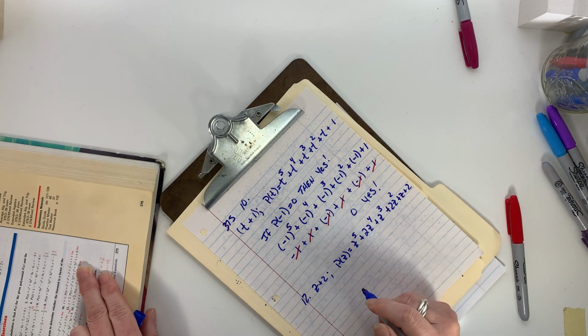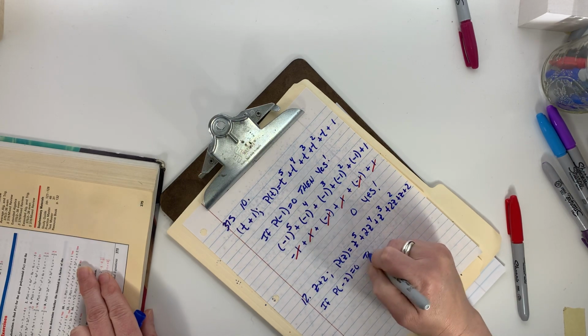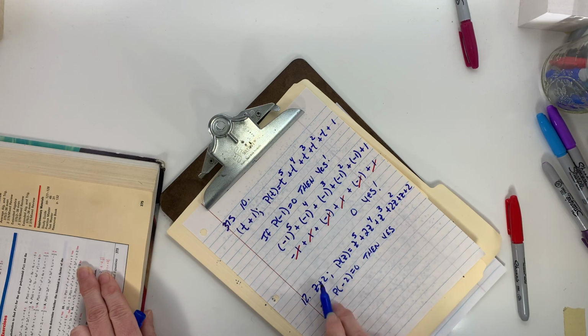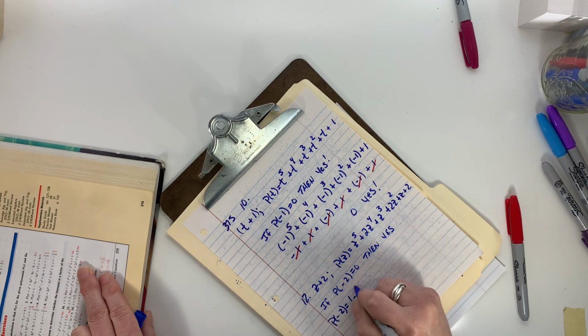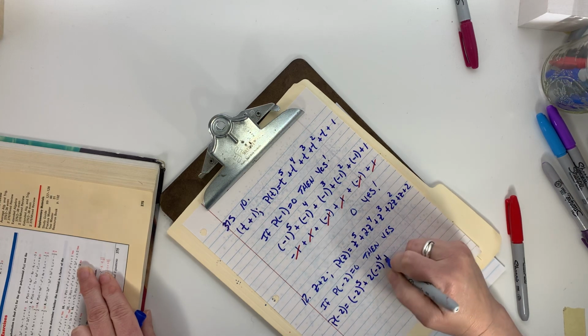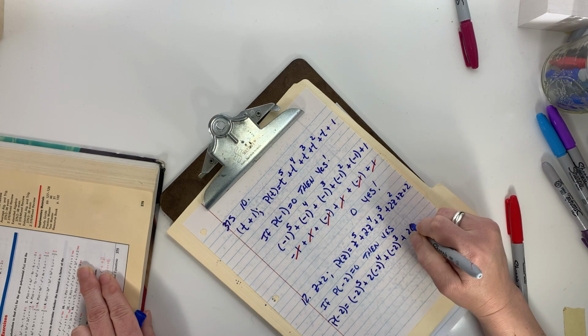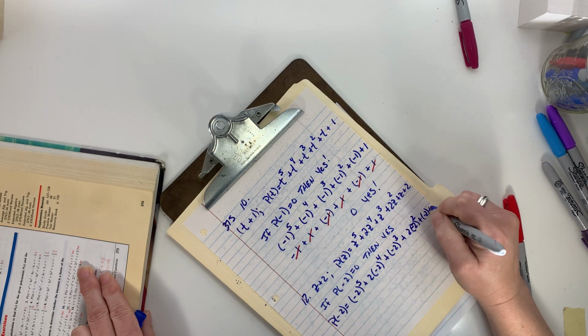Now what we need to do: if P of negative 2 equals 0, then yes. This is opposite, so you have to remember, we'll go over this at the end, but if this is plus 2, this is negative 2. So we're going to say P of negative 2. So we have negative 2 raised to the 5th power plus 2 times negative 2 raised to the 4th power plus negative 2 raised to the 3rd power plus 2 times negative 2 squared plus negative 2 plus 2.